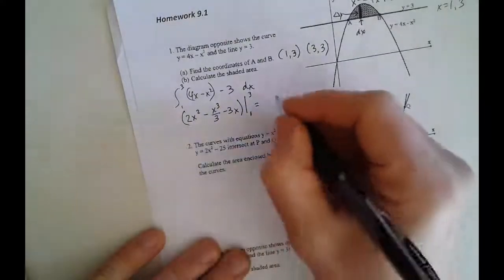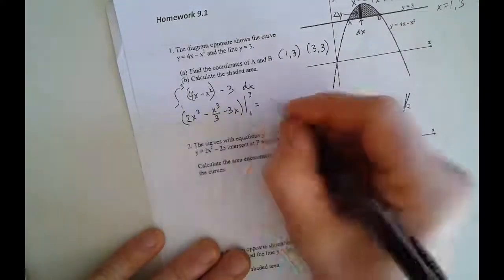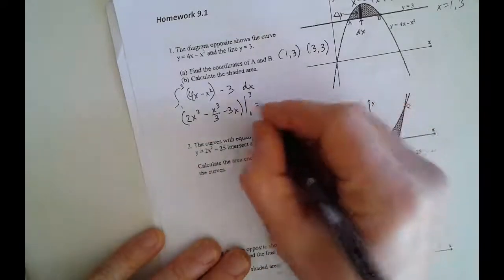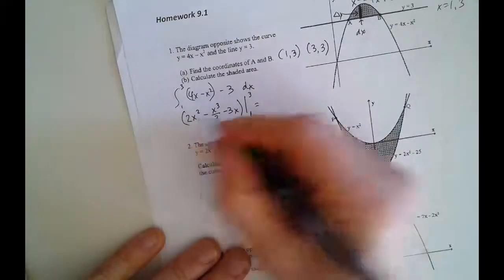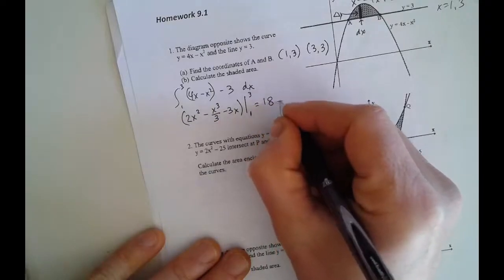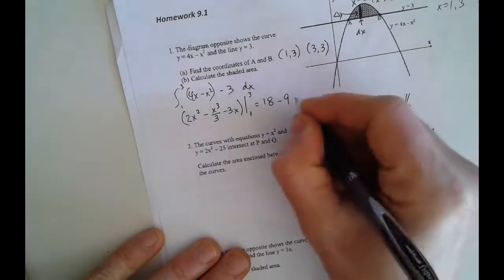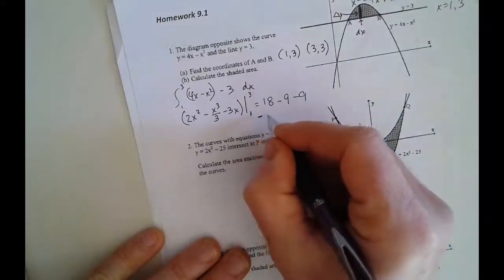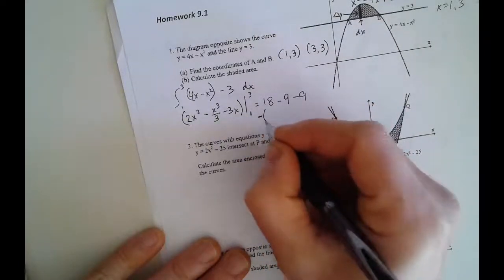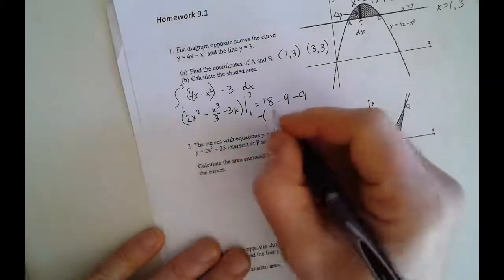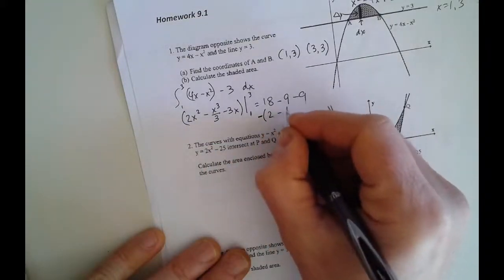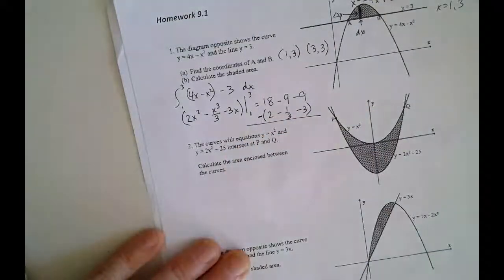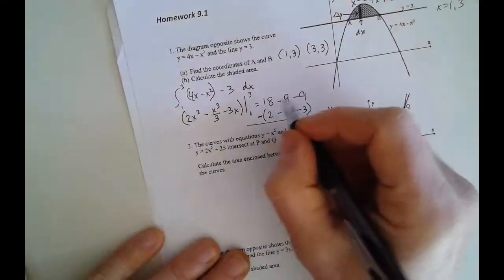At this point, I'm going to plug in. So that first number is going to be big F of 3, figuring out what that is. And so big F of 3 is going to be 18 minus 9 minus another 9. Then I'm going to subtract the lower bound, and I'm going to put it right below here. If I plug in 1, that's going to be 2 minus 1/3 minus 3. I'm just putting it underneath; sometimes that helps me with canceling things out.